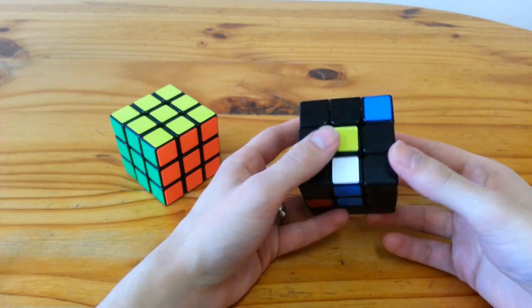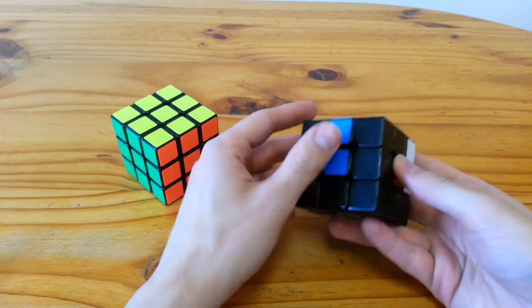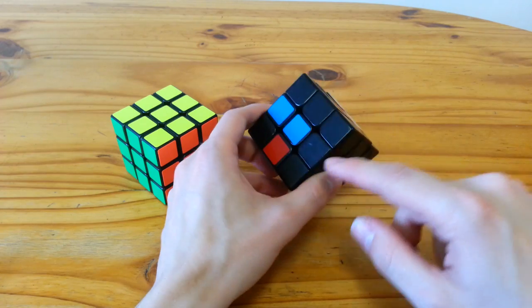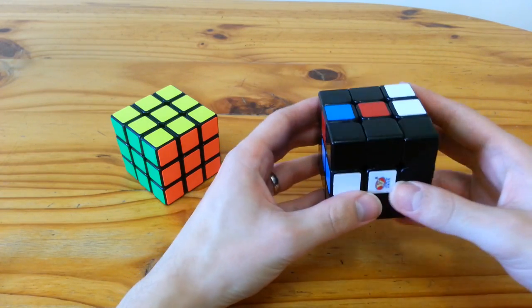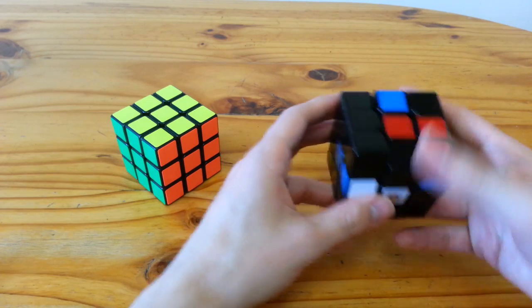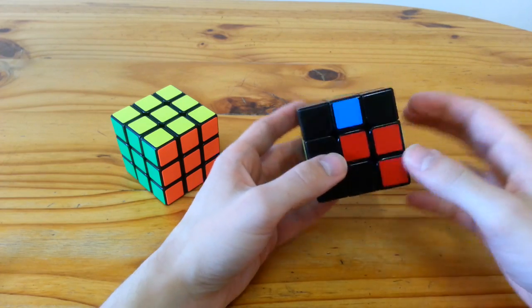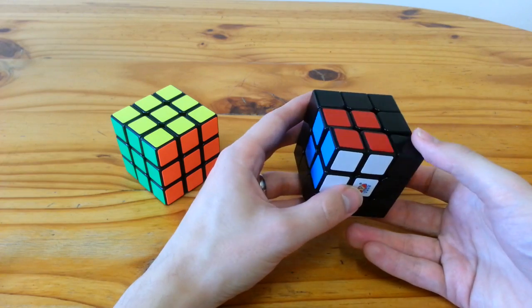We're doing the white, red, blue, so this needs to go here and here, this needs to go here. So we could do 1, that's in the right place. Those are in the right place. And then we've got this case, which we can do like that. And you've made your block.